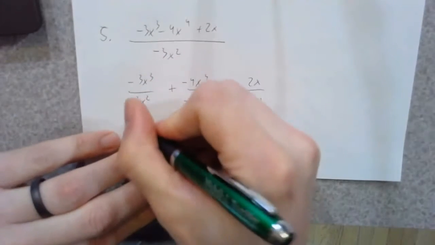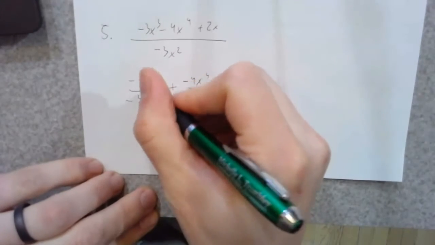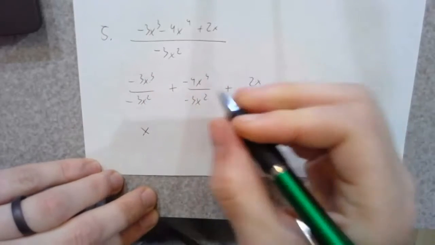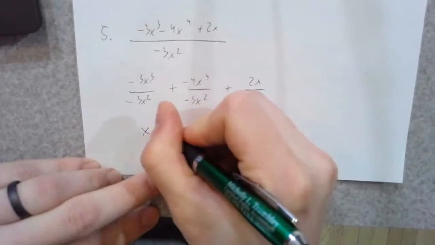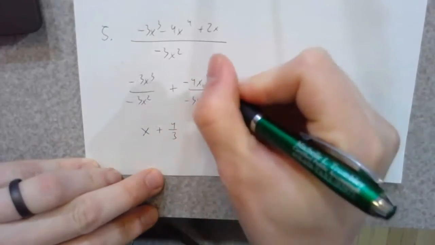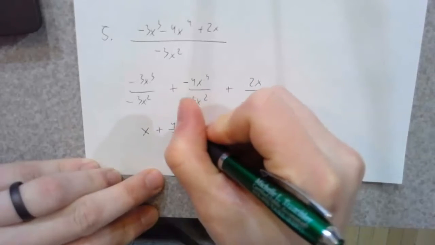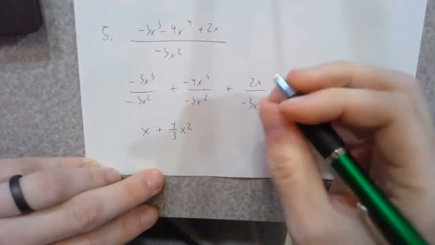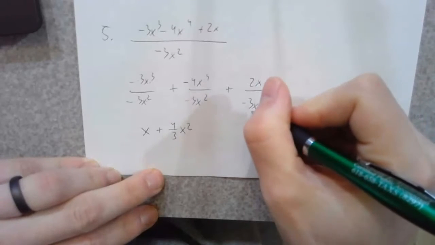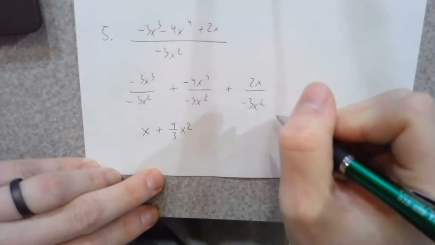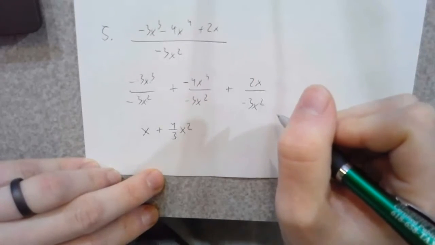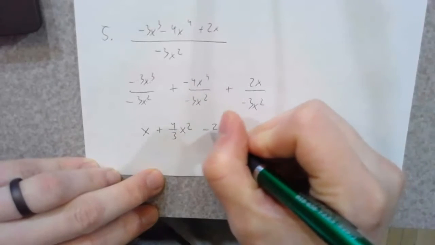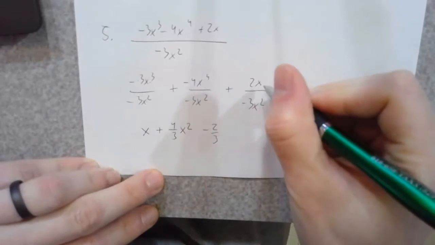So the negative 3 divided by negative 3 is positive 1. X cubed over x squared, you subtract the exponents, you get x. Negative 4 over negative 3 is 4/3. X to the 4th over x squared is x squared. And 2x over negative 3x squared, well, that gets a little tricky, but we did some of these not too long ago, that's negative 2/3, right, on the signs.